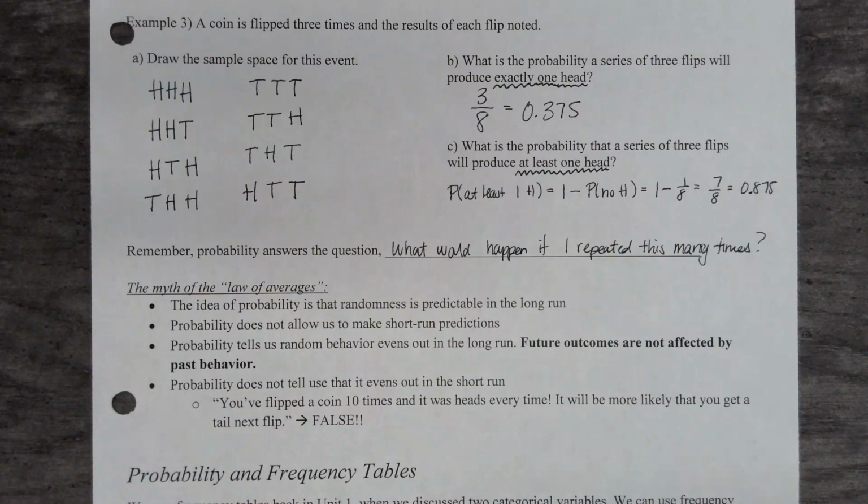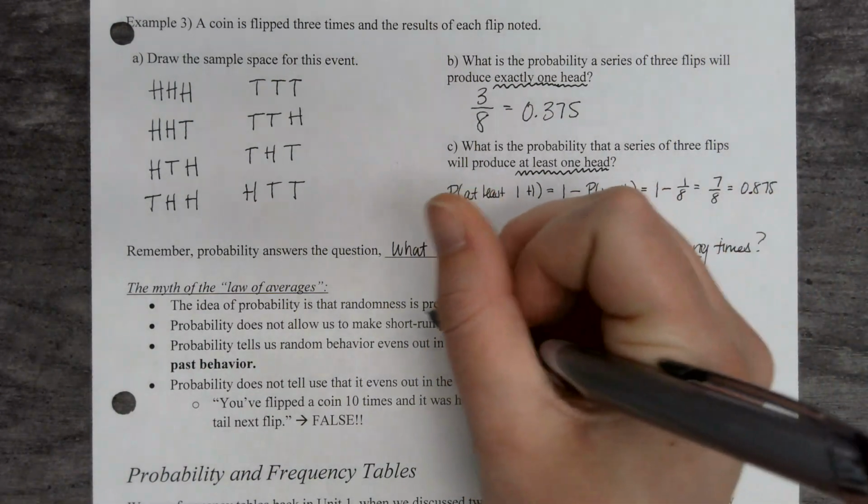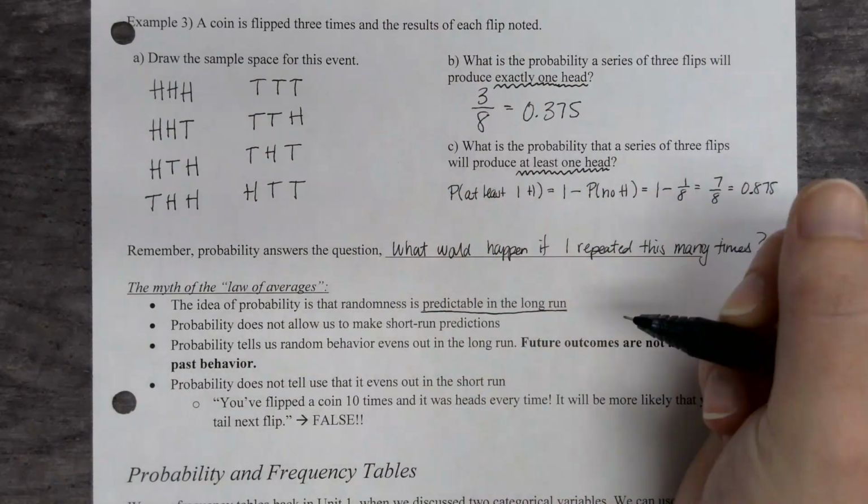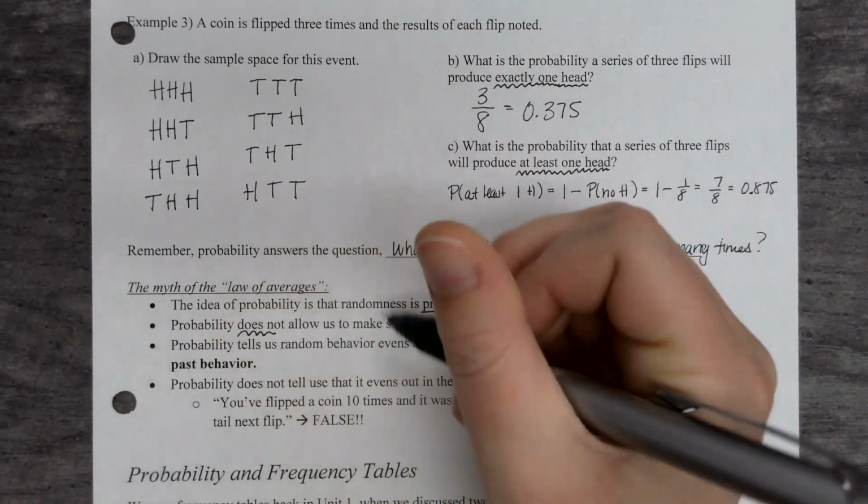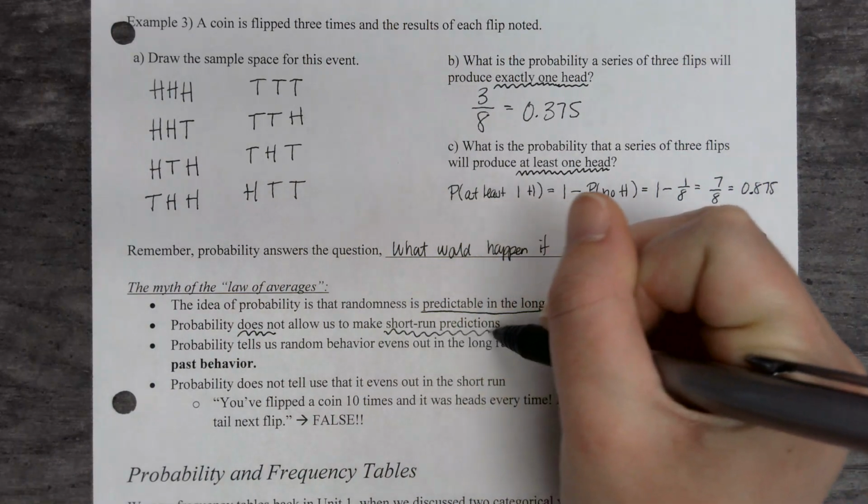Probability always takes a look at our long term, or in the long run, that is actually predictable. We're looking for the long-term pattern, but we can use a short-term pattern to maybe help predict the long term. But it doesn't allow us to make short-term predictions. So remember, we want this to be predictable in the long run, but it does not allow us to make a short-run prediction.